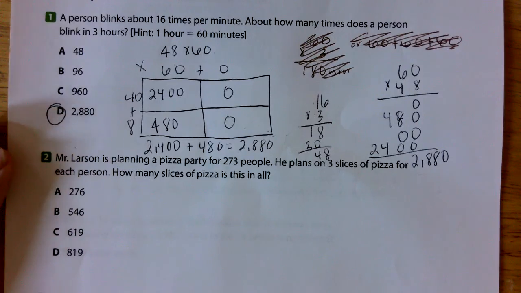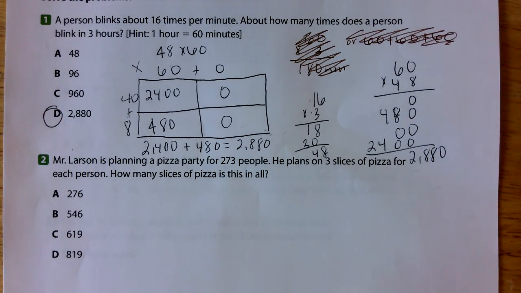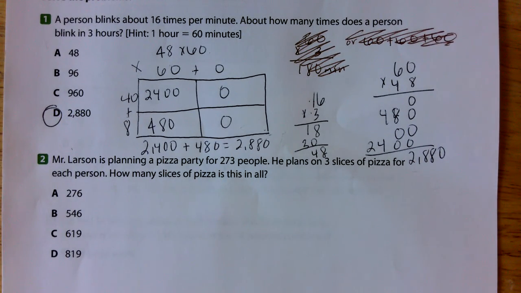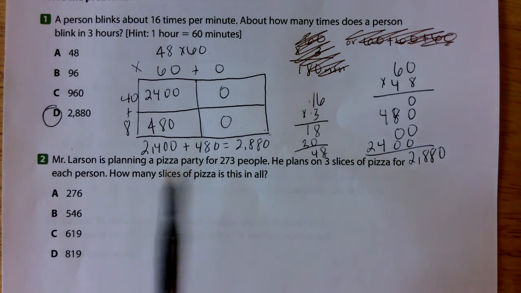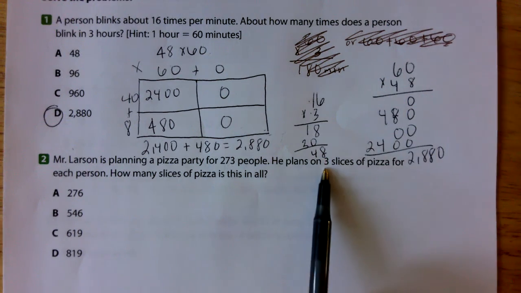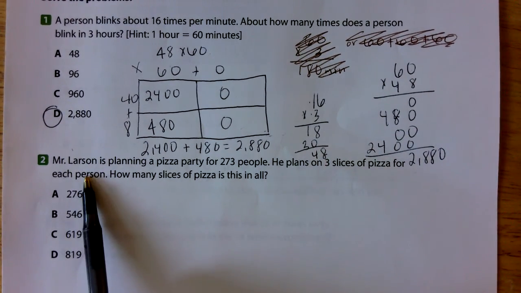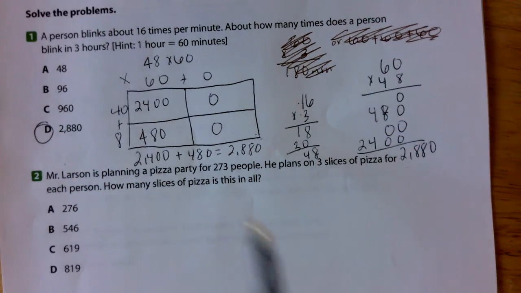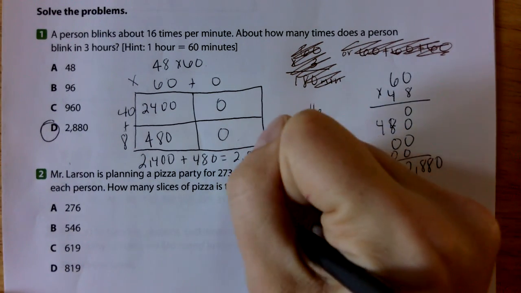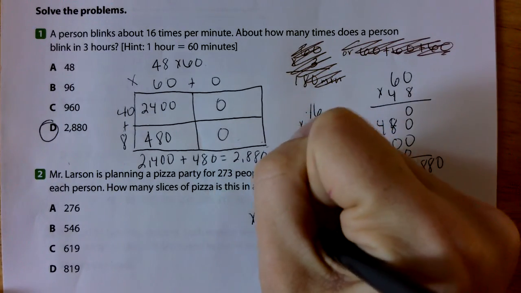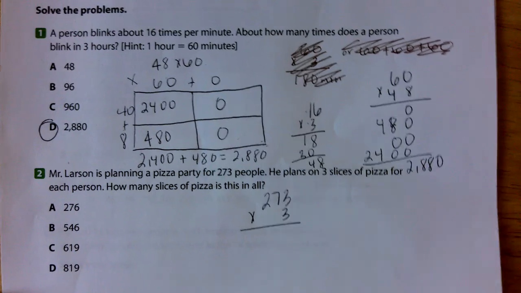All right, let's look at number 2. Mr. Larson is planning a pizza party for 273 people. He plans on 3 slices of pizza for each person. How many slices of pizza is this in all? Okay, so I need to find the total number of slices of pizza. Well, if that's 3 slices per person, and I have 273 people, I have to multiply 273 times 3.